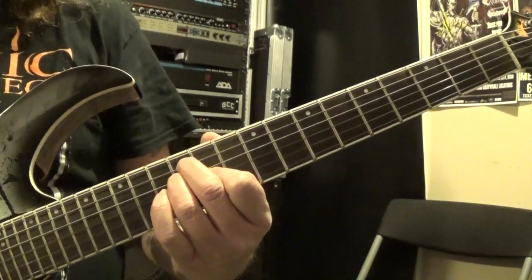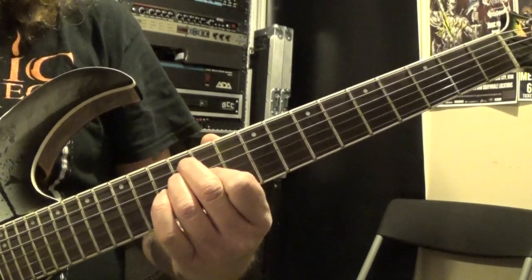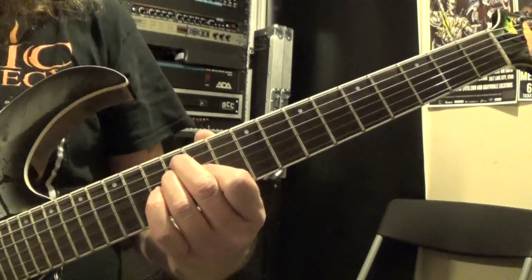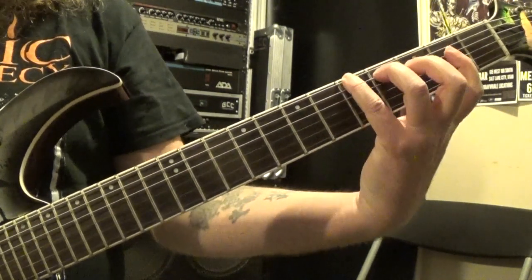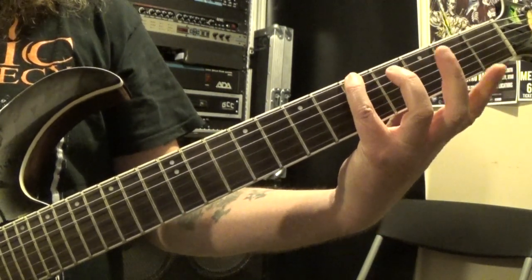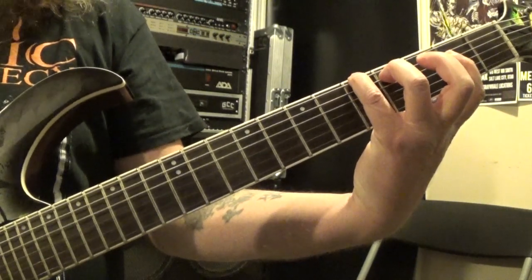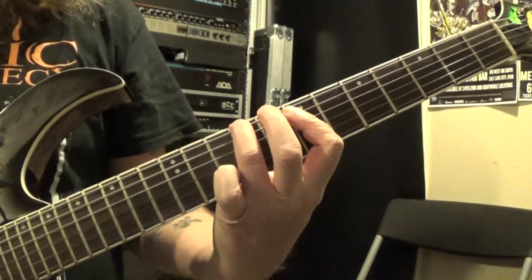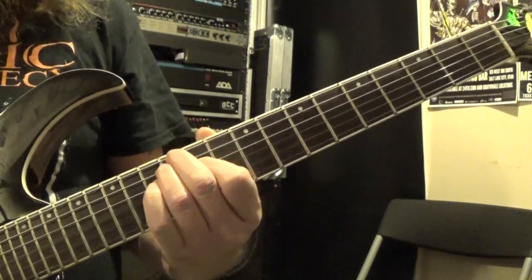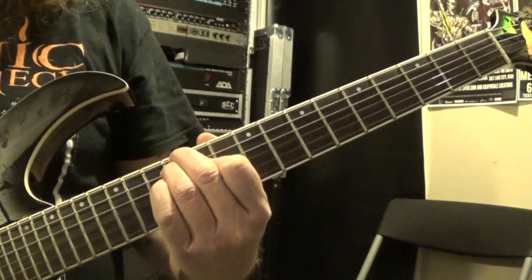Now for strings 6, 5, and 4, the shapes are the same as they are on 5, 4, and 3. So here would be in the key of A. So, 5th fret of the 6th string is an A, so same major shape for the inversion, same major shape for the next inversion.